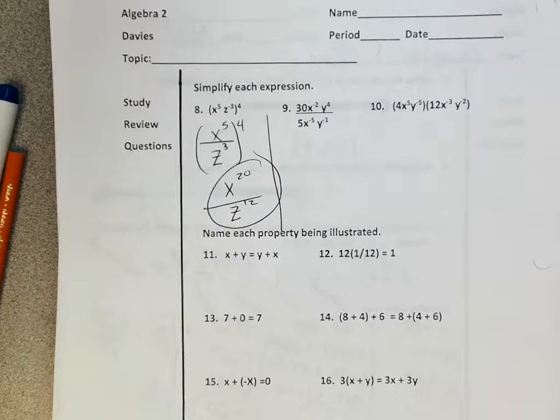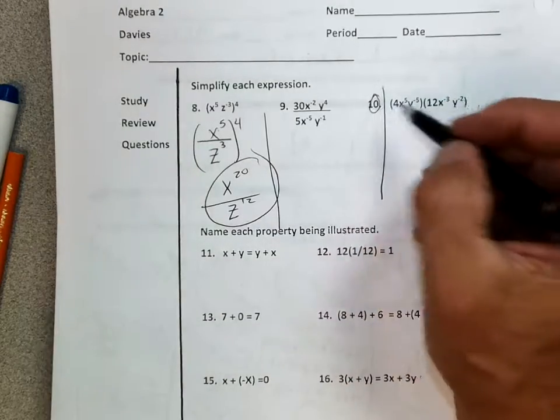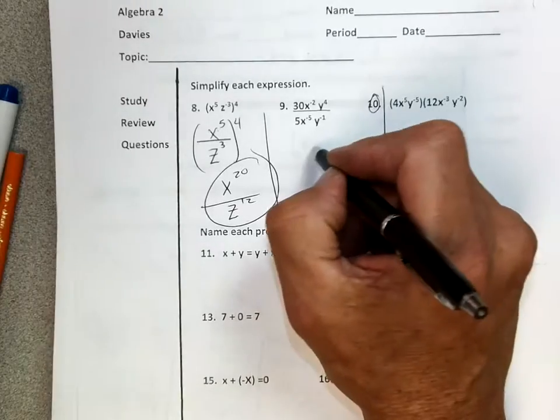Thumbs up? Good. Nice. Okay, number 10. Oh, I'm sorry, number 9. See, I get ahead of myself. Okay, again, fraction bar, right?